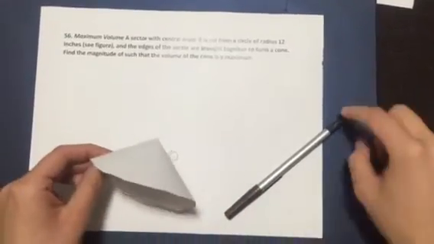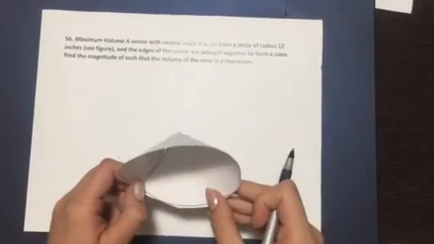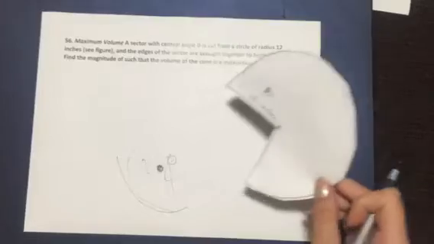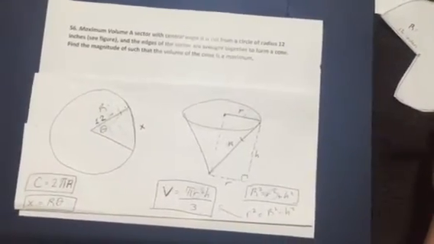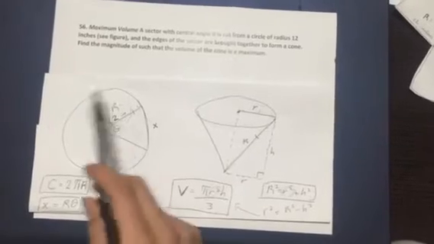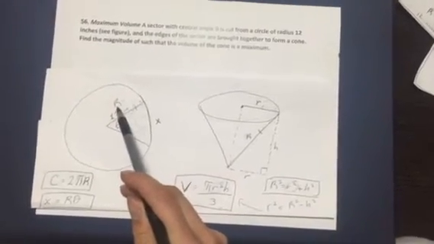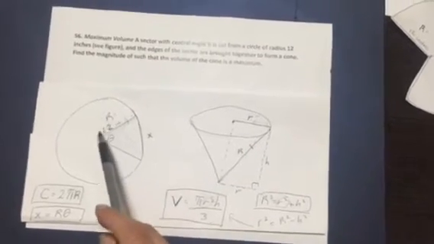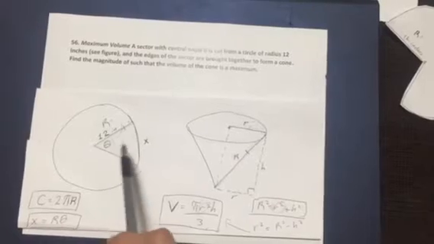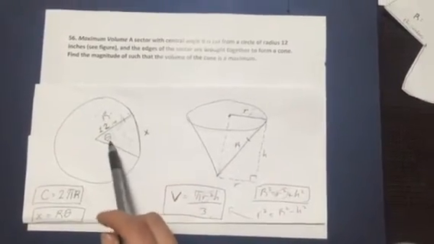Find the magnitude of theta such that the volume of the cone is a maximum. So for what angle is the volume of this cone a maximum? I've written down some knowns over here. Here's our circle. The radius is given the variable capital R, and it's 12 inches, but I will be using the variable instead of the constant. And the arc length is given the variable x, and the angle is theta.